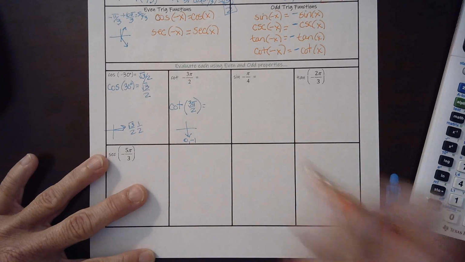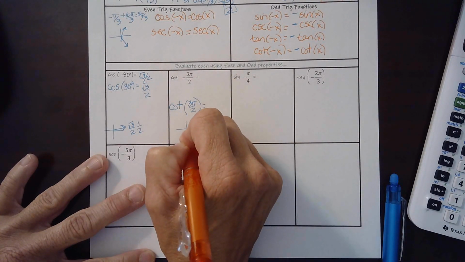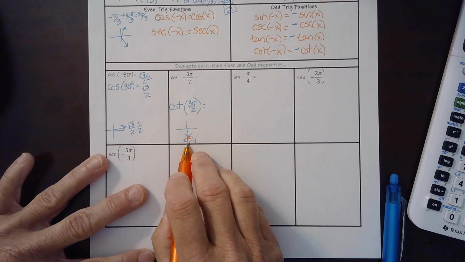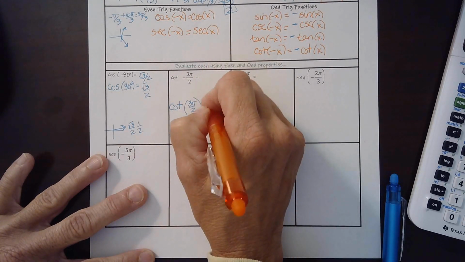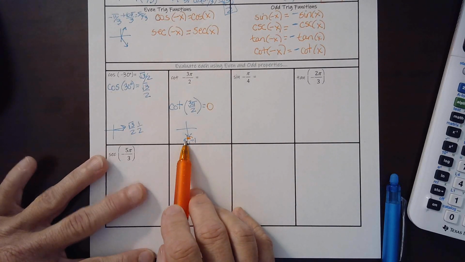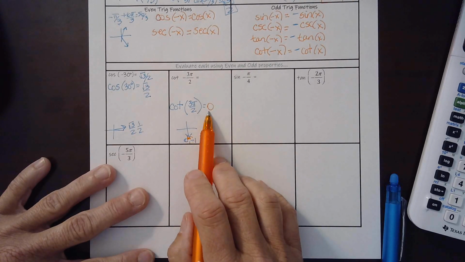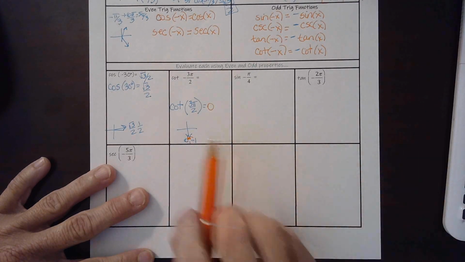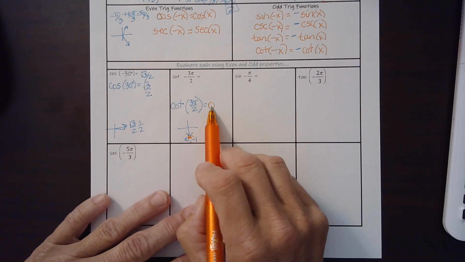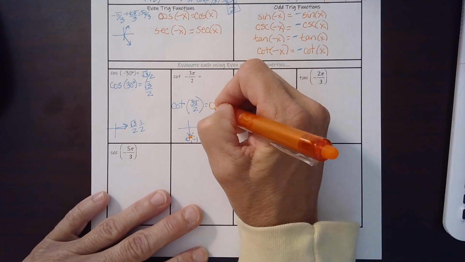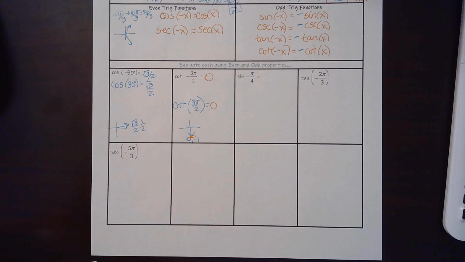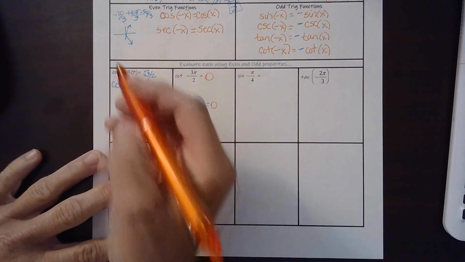And if tangent is negative 1 over 0, that's undefined, so cotangent would be 0. The nice thing about 0 is that since cotangent of 3 pi over 2 equals 0, there is no opposite of 0, so therefore cotangent of negative 3 pi over 2 is also 0.